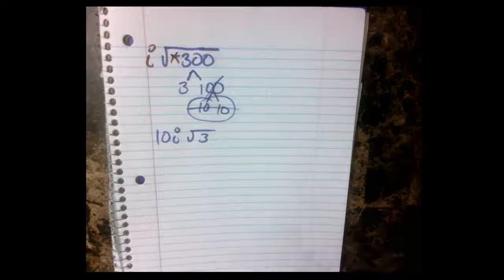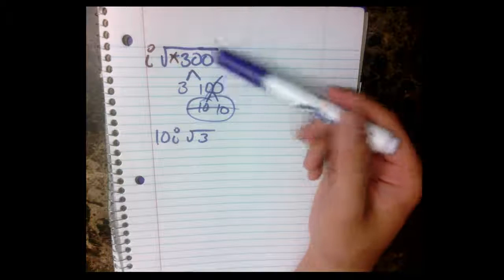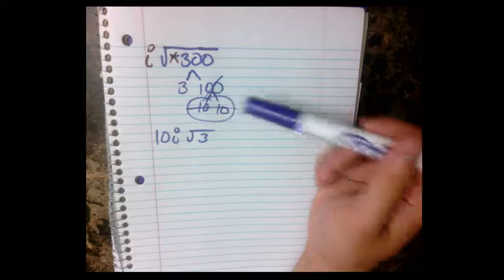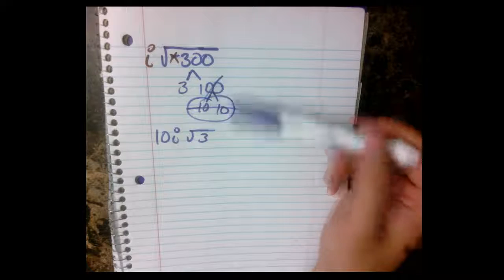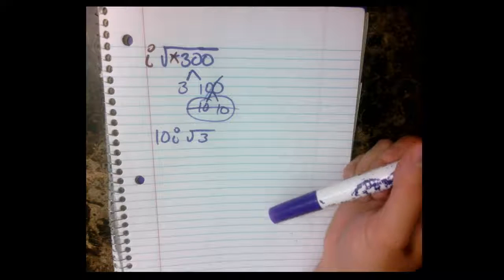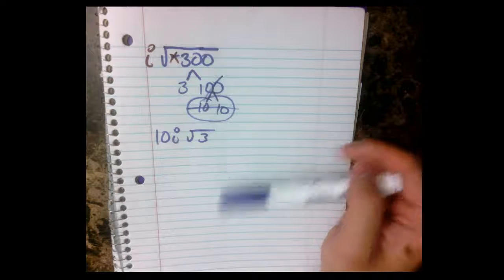This is the same problem as earlier, but it's a lot quicker because I noticed that there was a perfect square that I could break this down into. You could have also done 25, and both of those would have broken down quicker and would have saved you a step. But if you don't notice this, just break it down into the smaller numbers. It's not that big a deal.